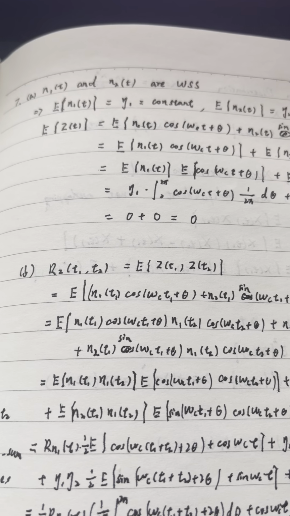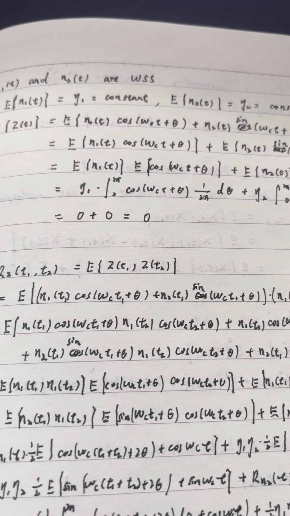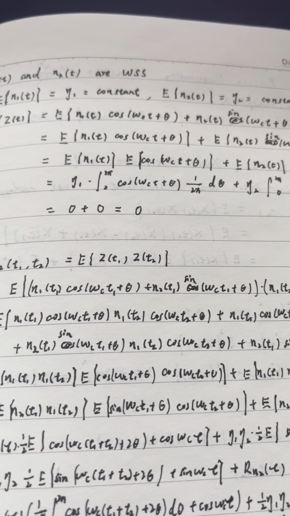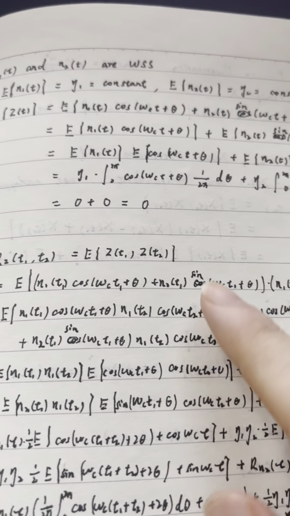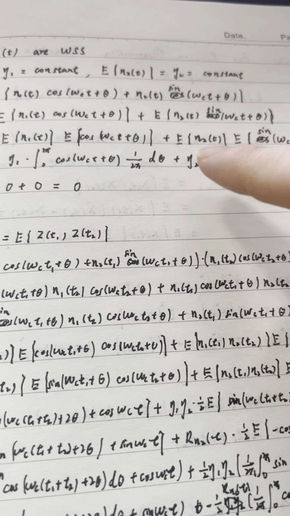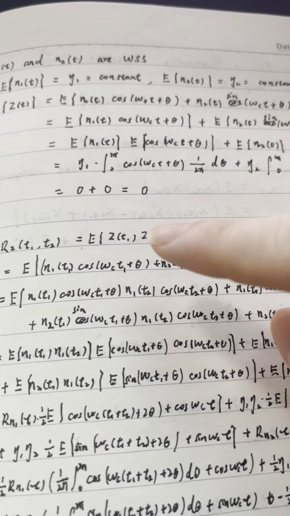We just substitute Z(t) into it. It equals N1(t) times the cosine term plus N2(t) times the sine term, and we can separate it into two parts. The first part is the expectation of N1(t) times the cosine term, plus the expectation of N2(t) times the sine term.